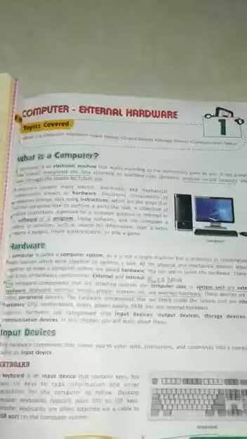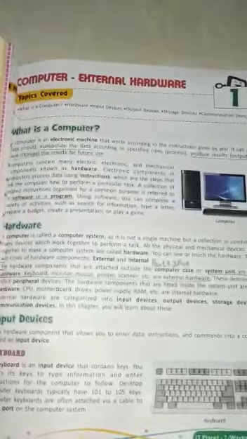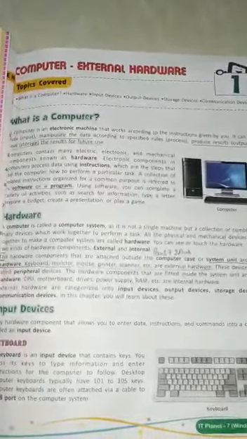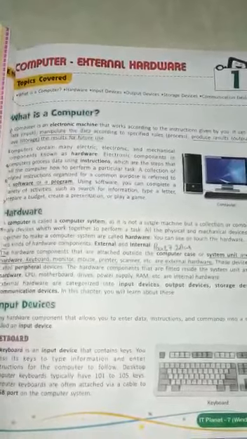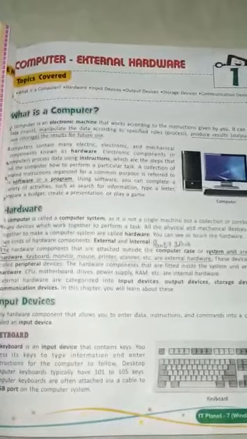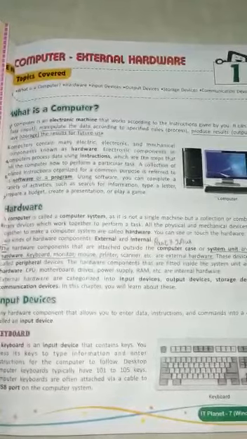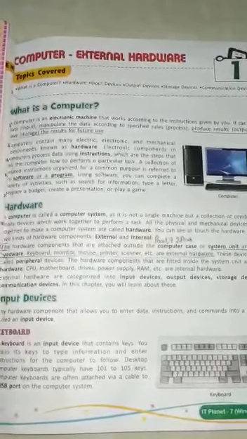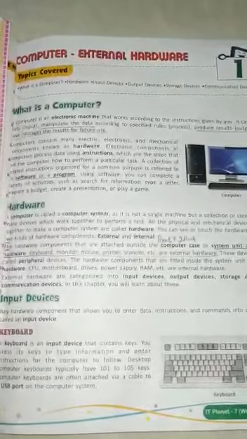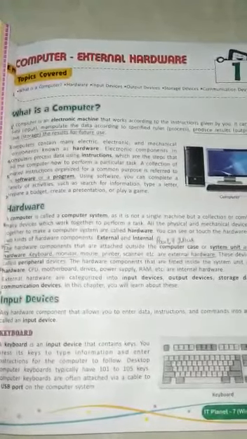Further, I will discuss with you that a computer contains many electronic and mechanical components known as hardware. The meaning of components here is parts of the computer. Electronic components in a computer process data using instructions, which are the steps that tell the computer how to perform a particular task. A collection of related instructions organized for a common purpose is referred to as software or a program.